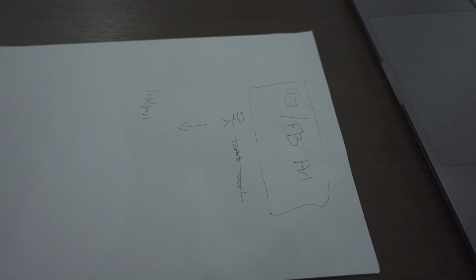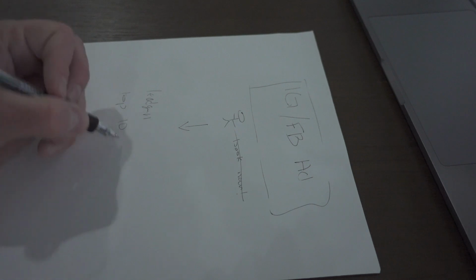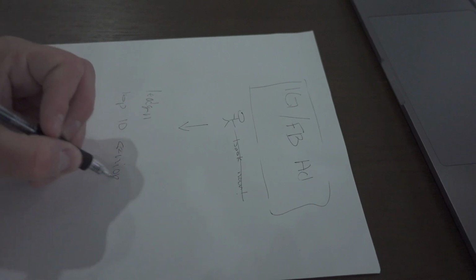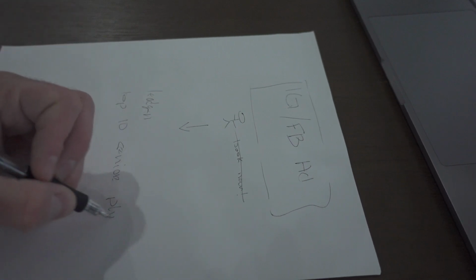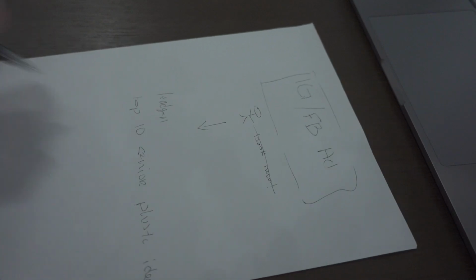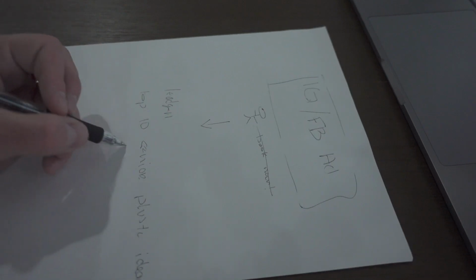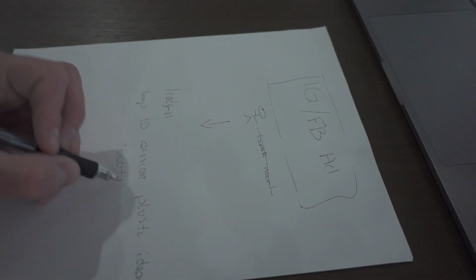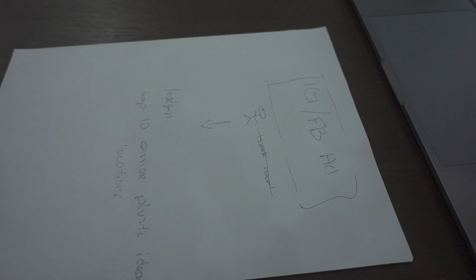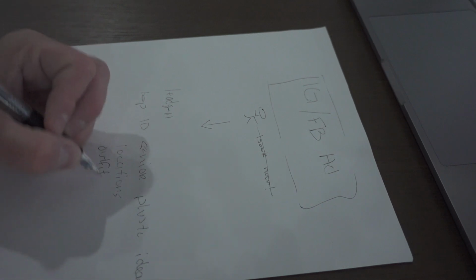Now, for portrait photographers, the best way to do this is something like your top 10 senior photo ideas. Running out of paper already. Or you could do top 10 locations, especially if you've shot all over. You could do outfits. You can change this up to whatever you want it to be.